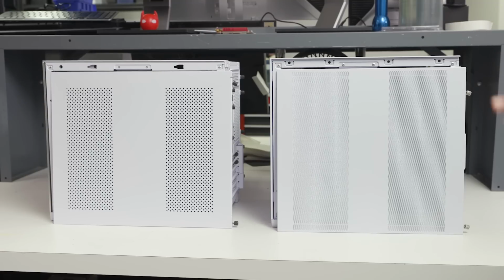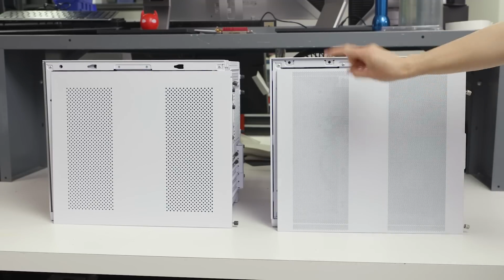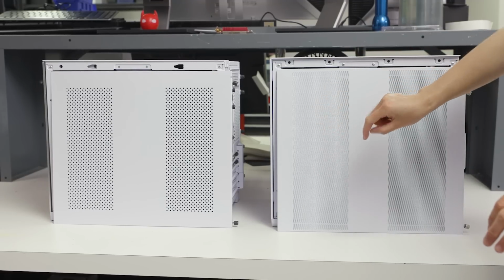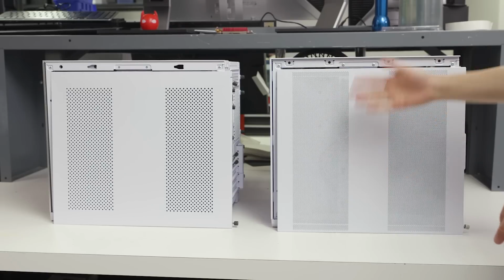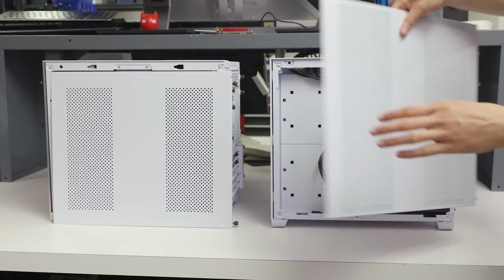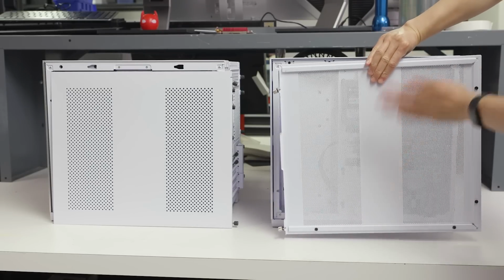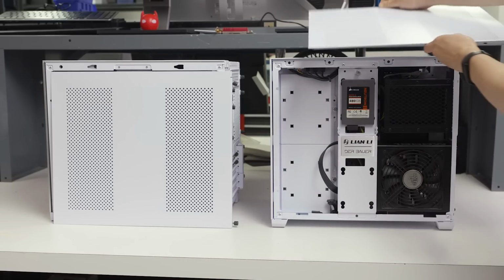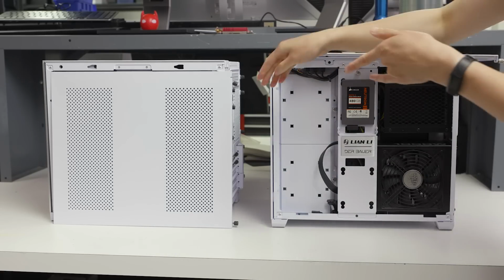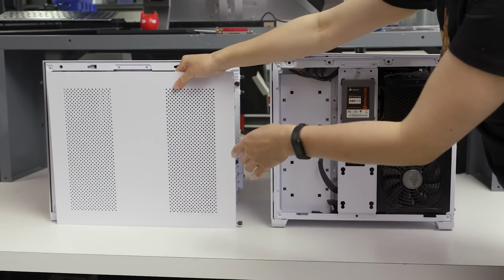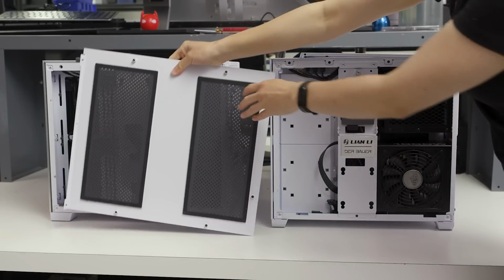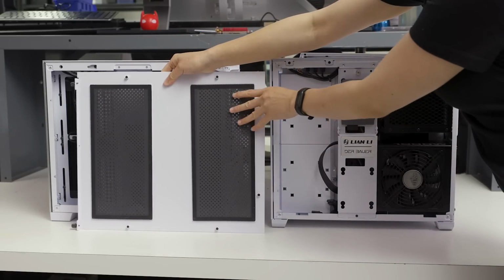Rotating around to the right side panel for each of these cases. As you can see, like the top panels, these have very similar layouts, but the mesh patterns are different. So again, with the Air Mini, you have a finer grain kind of pattern here for the mesh, and because of that, no removable dust filters. But for the O11D Mini, you have a larger mesh pattern that pairs with removable dust filters like so.